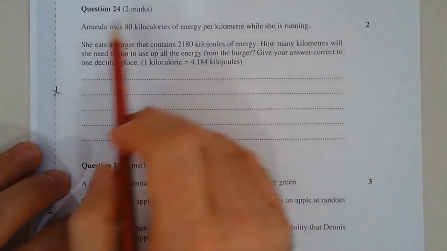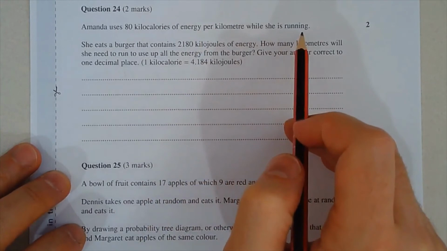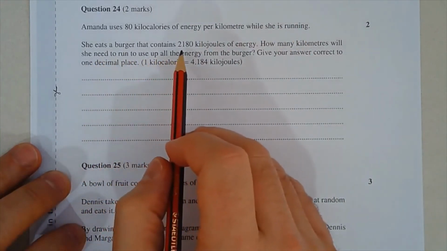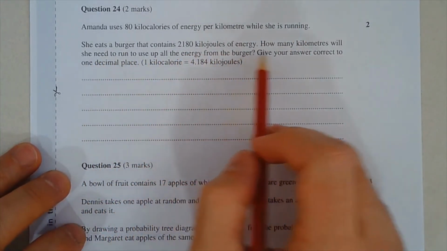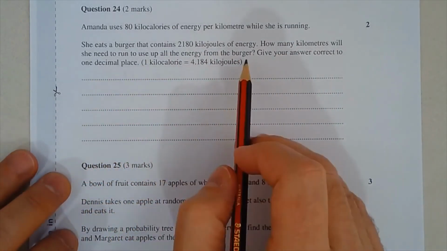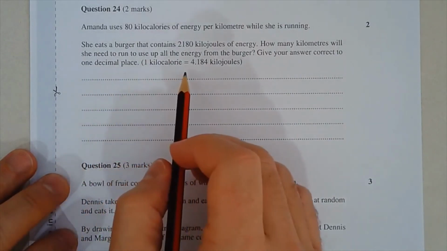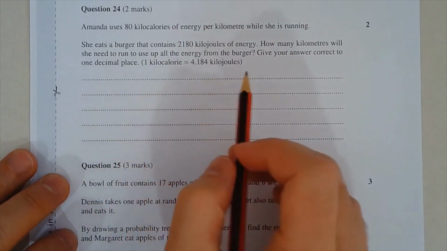Question 24. Amanda uses 80 kilocalories of energy per kilometer while she is running. She eats a burger that contains 2,180 kilojoules of energy. How many kilometers will she need to run to use up all the energy from the burger? Give your answer correct to one decimal place. 1 kilocalorie is equal to 4.184 kilojoules.